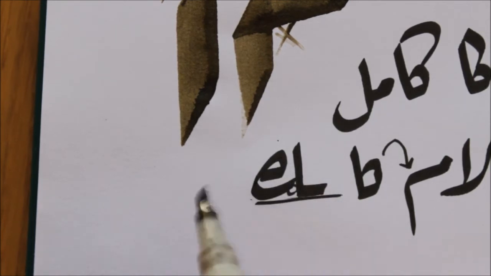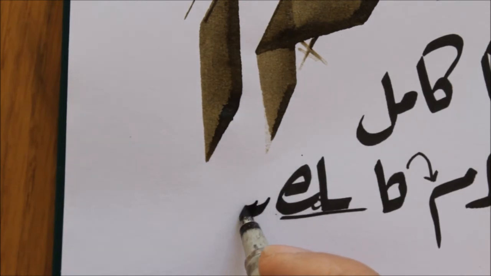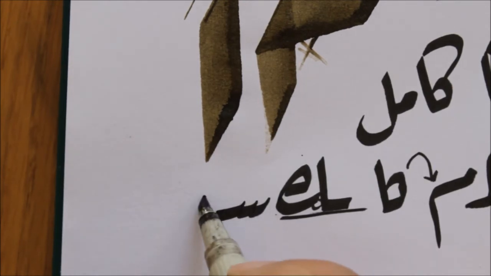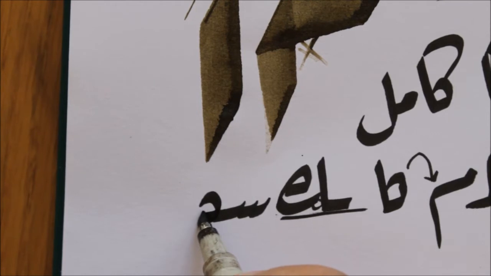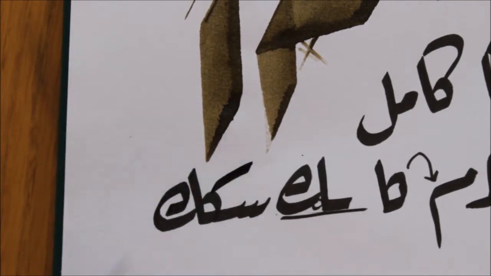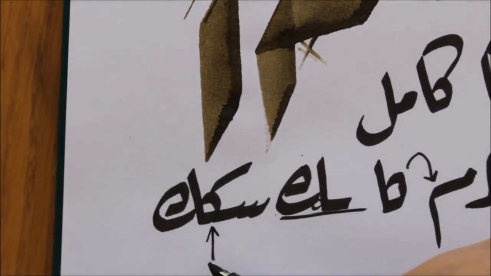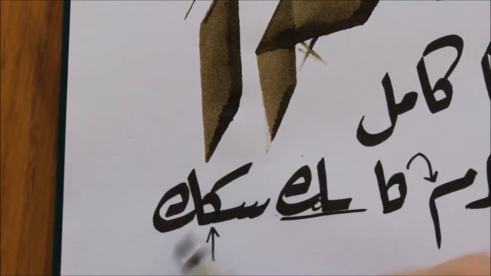sikak, which means railways. Sin, kaf, and kaf. You see what we did here? This is how you connect it.